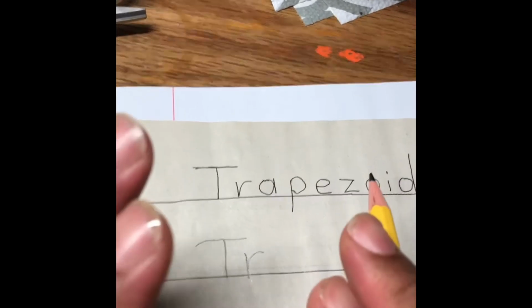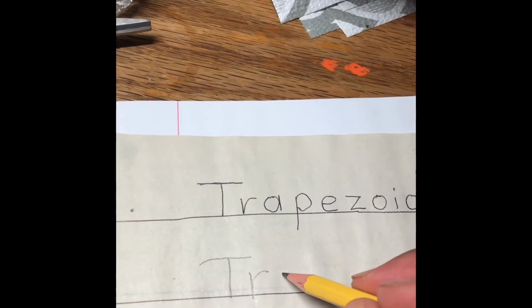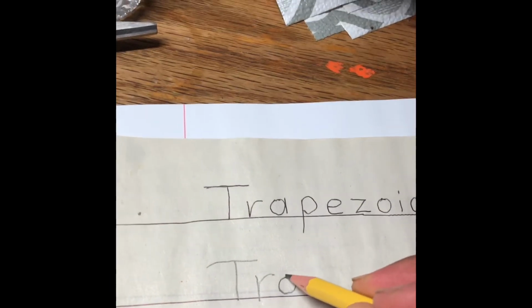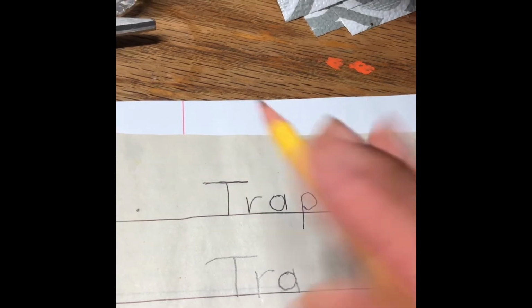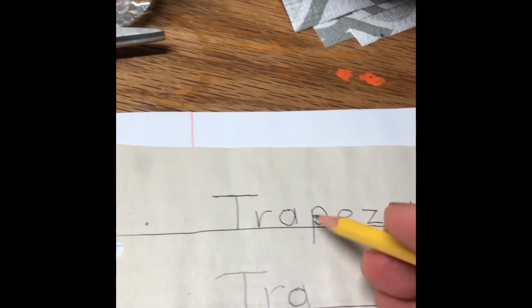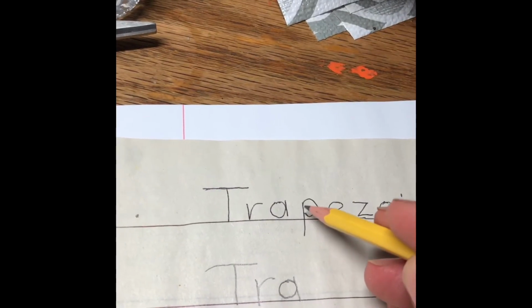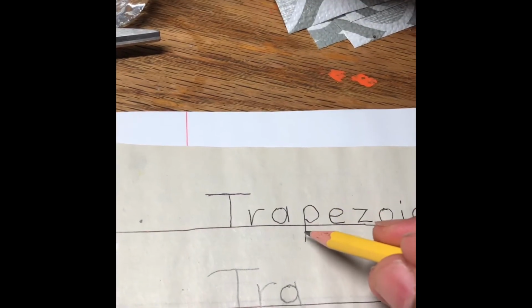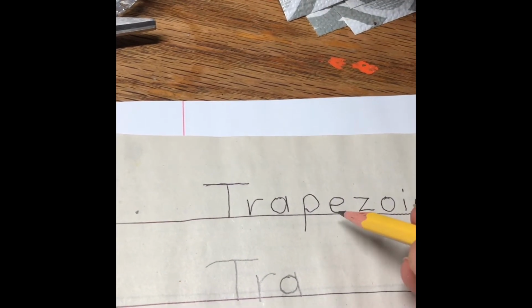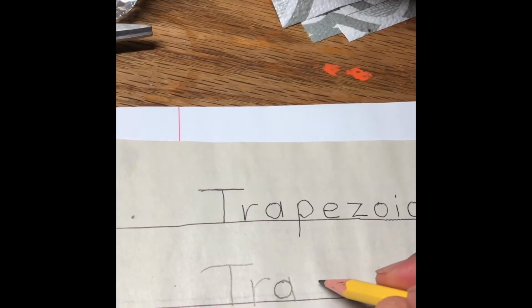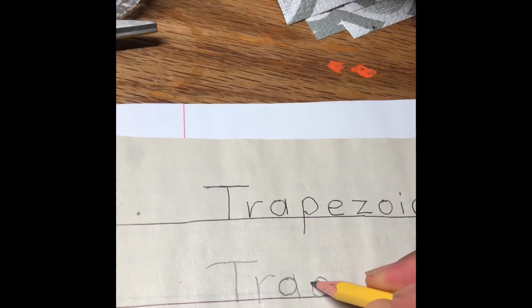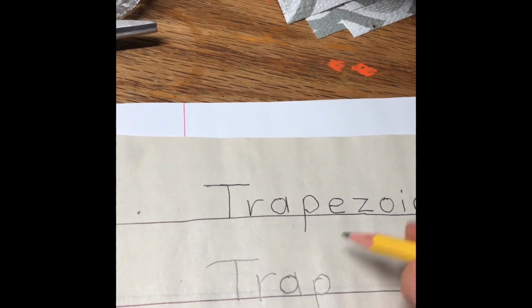So right, left. You make a bubble for the A, and then a line going to the right side. Next is P, bubble, and then a line going down below the cross line on the left-hand side.